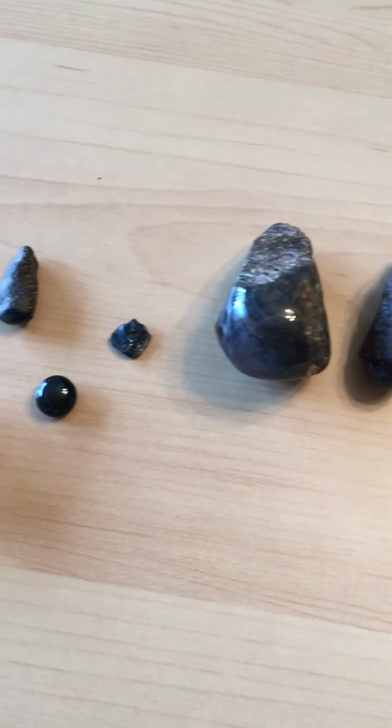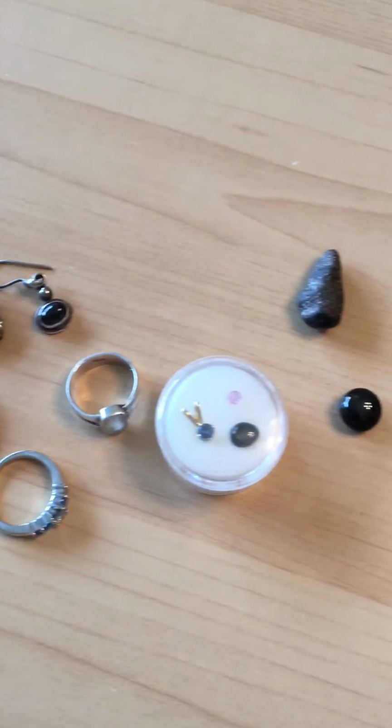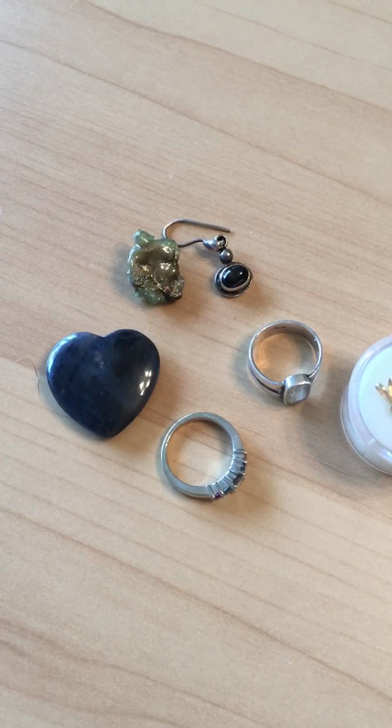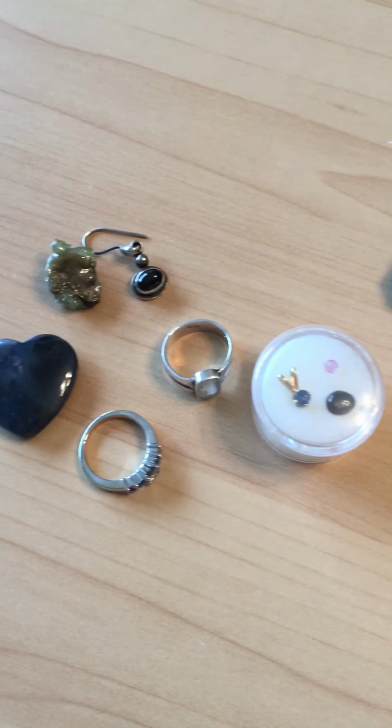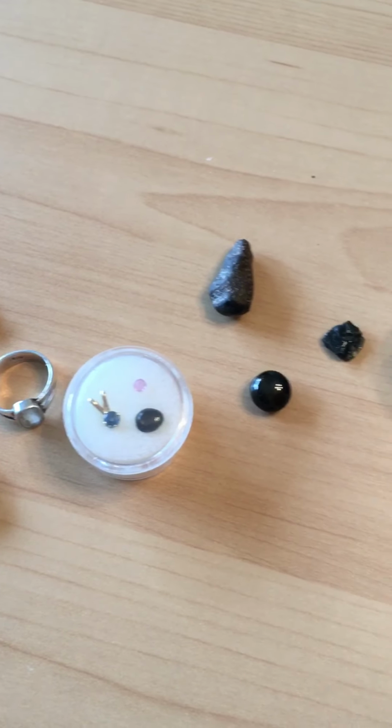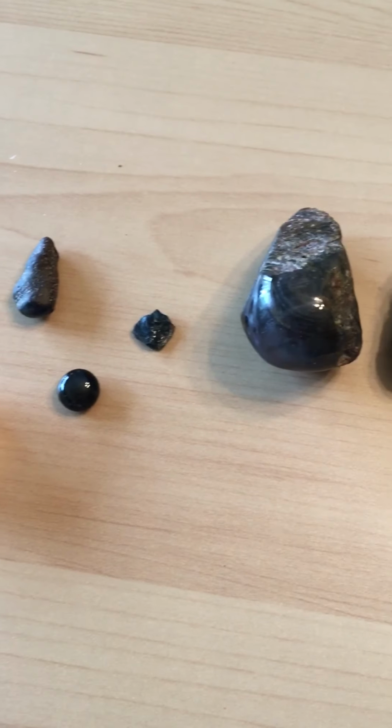Today we're going to look at the mineral corundum. It is known to us usually as the blue, mainly sapphire, and the red being called ruby.